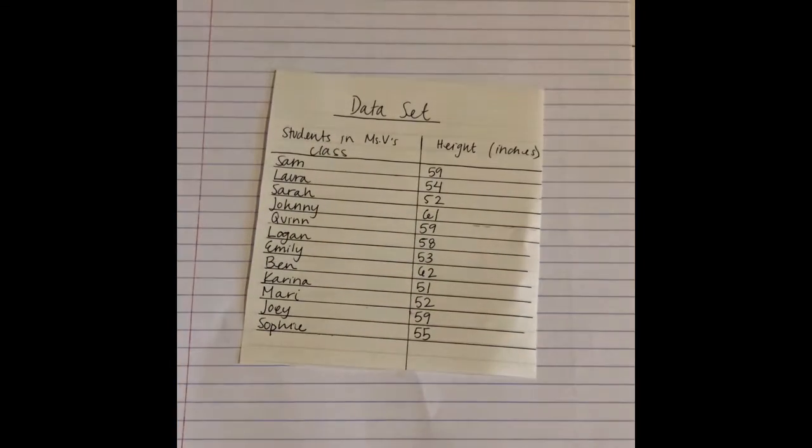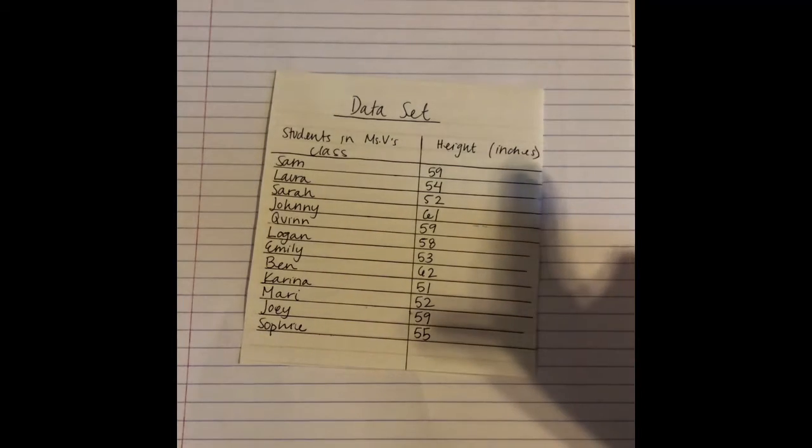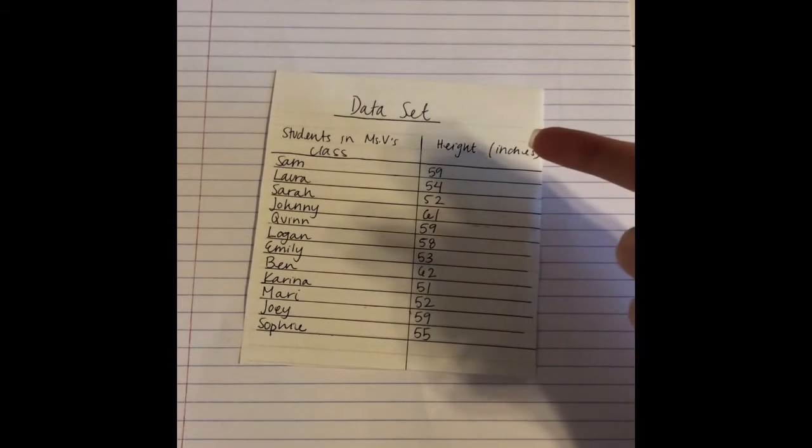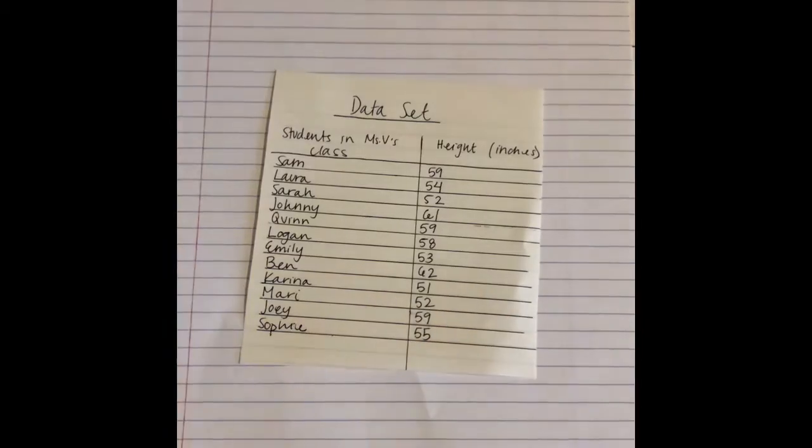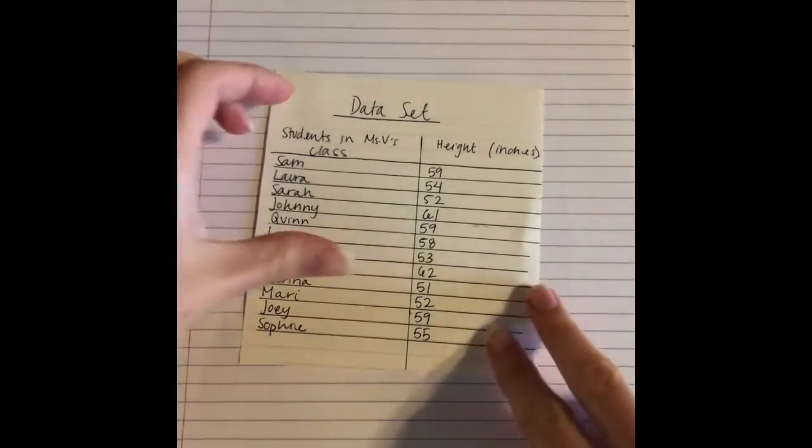Our data set is based on students in Miss V's class, and we have all of their names, as well as how tall they are, their height in inches, which are these numbers on the right. So I'm going to move this up here so we can still look at it. But now we're going to look at our numbers and figure out where we want our bins to be.